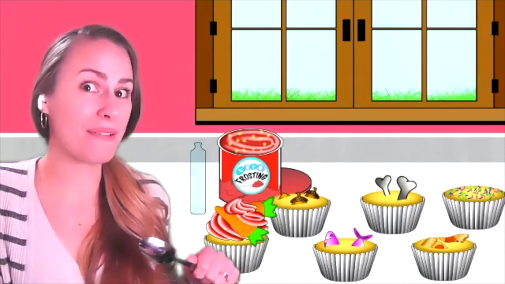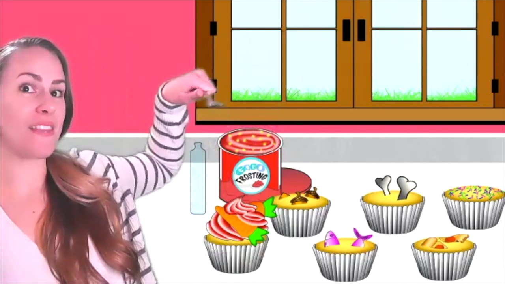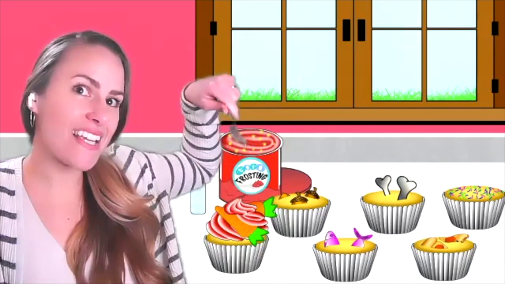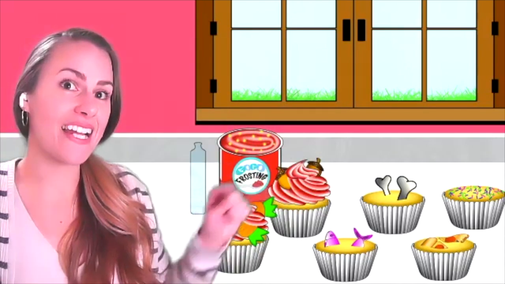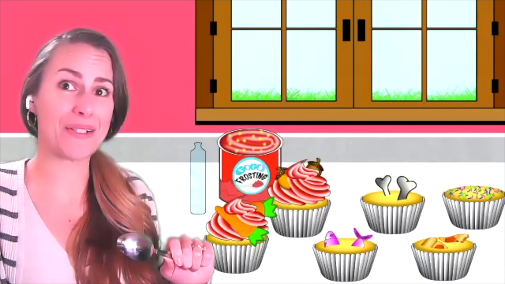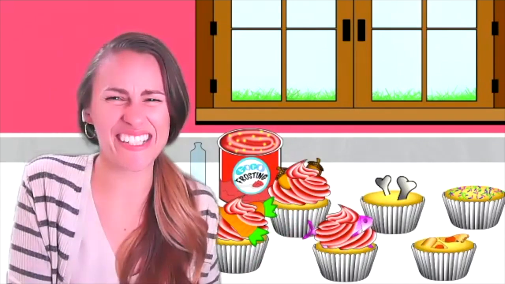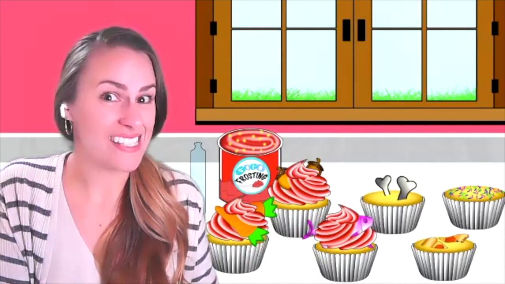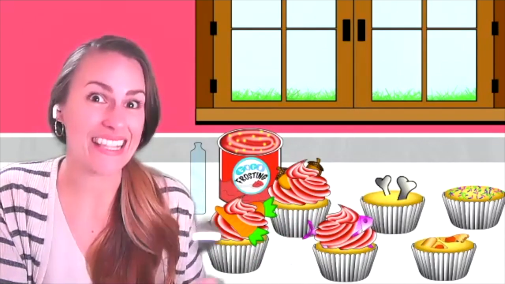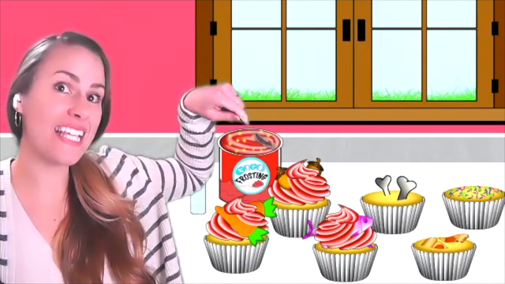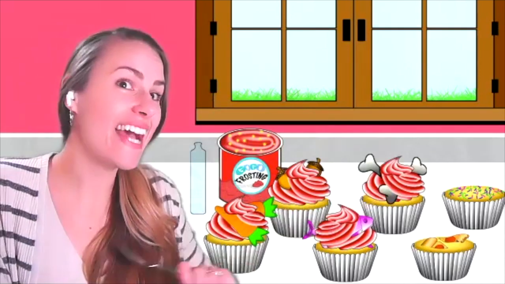All right, let's see what happens with the next one. So you're going to do the same thing. More frosting. Spread it on. Uh-oh. More acorns. Frosting. Spread it on. More fish. So you can ask your kids if they would still eat it if they had these things in those cupcakes. Put in. Spread it on.